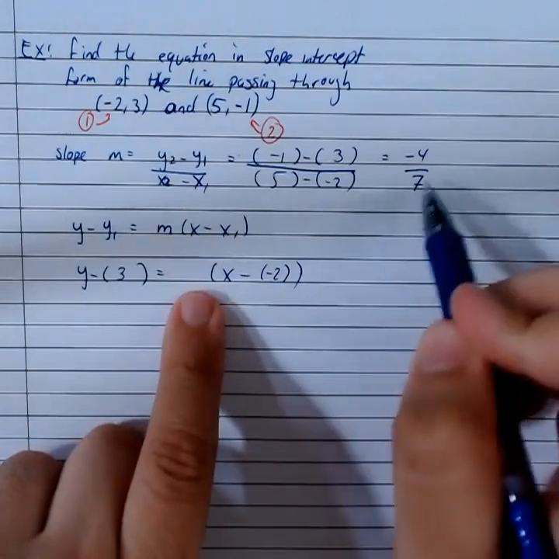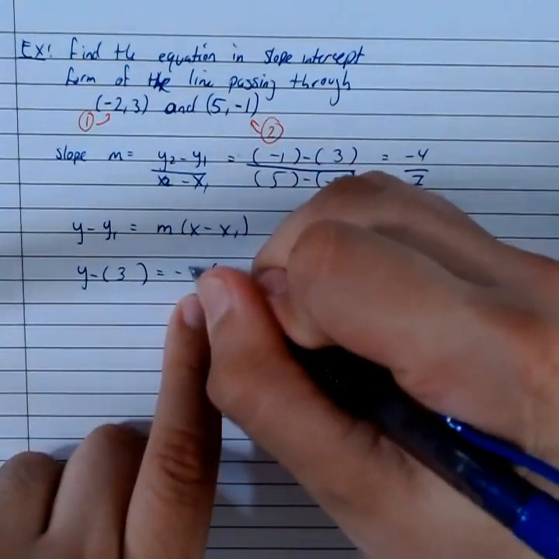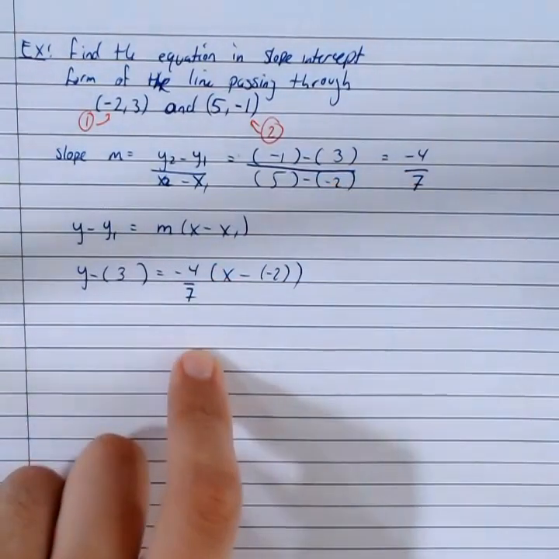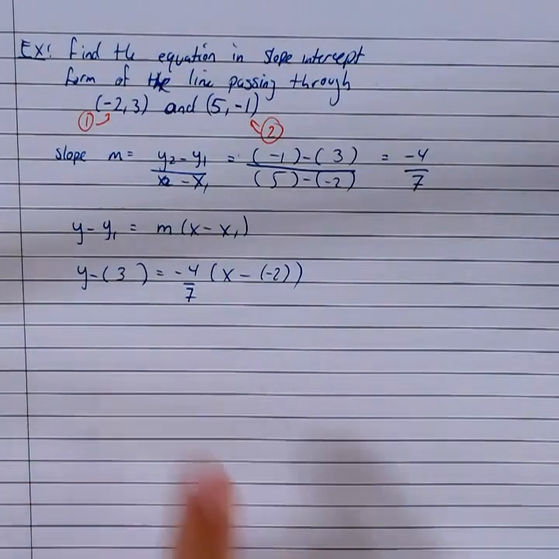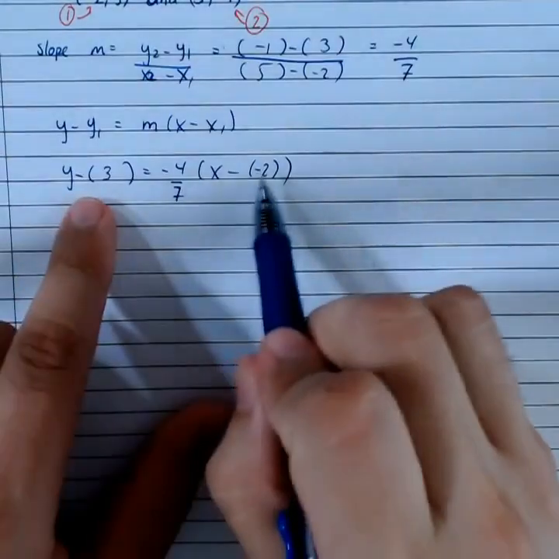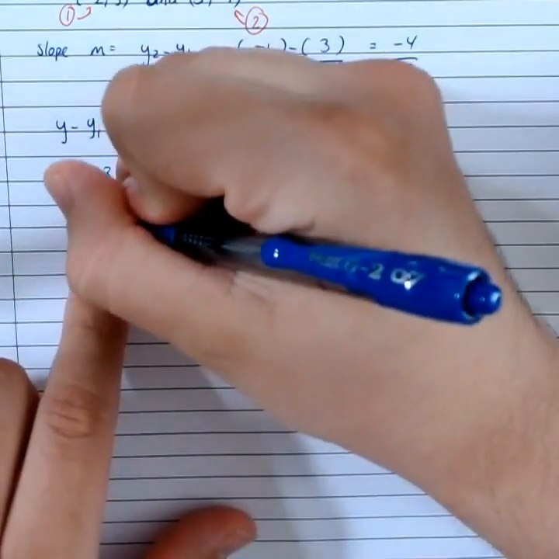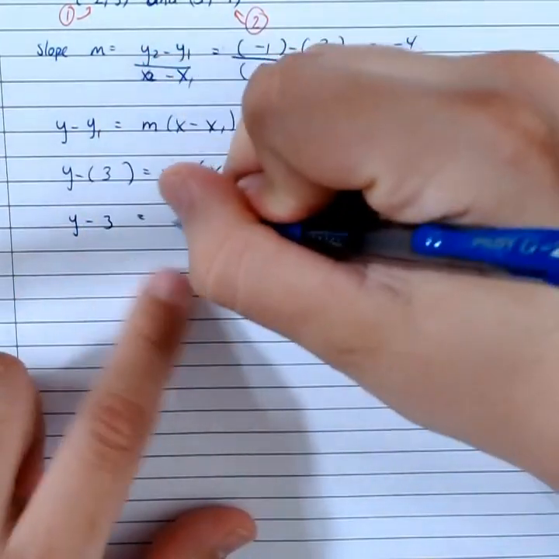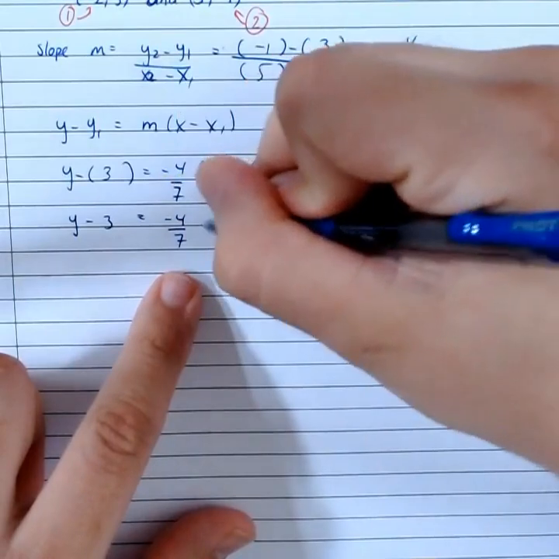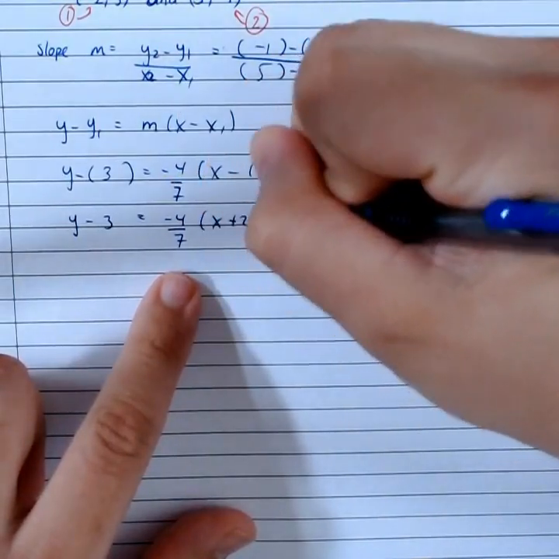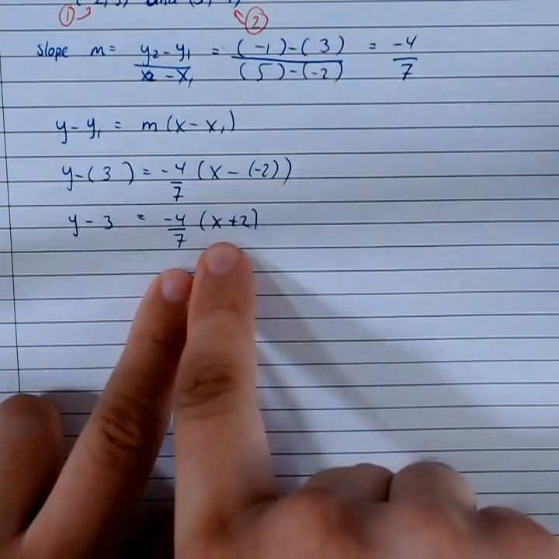And then our slope is the number we just found. Now we can simplify. The double negative will be a plus. So that's y minus 3 equals negative 4 over 7 times x plus 2.